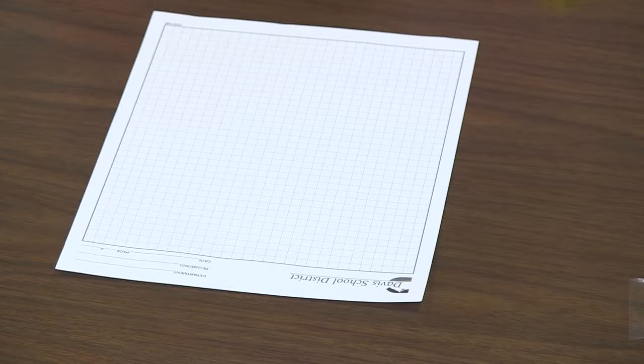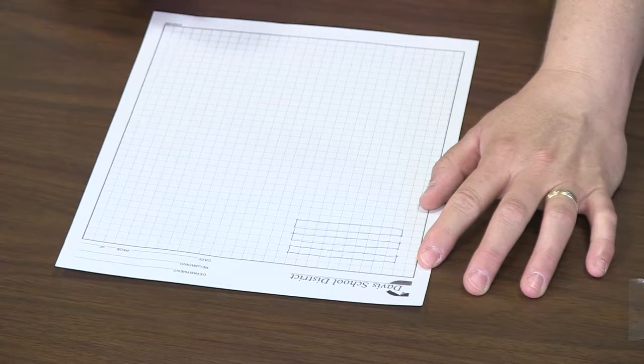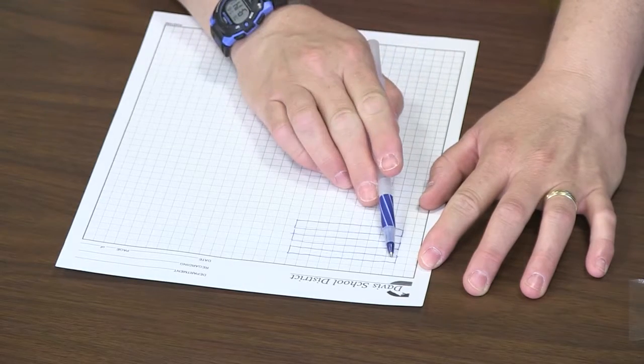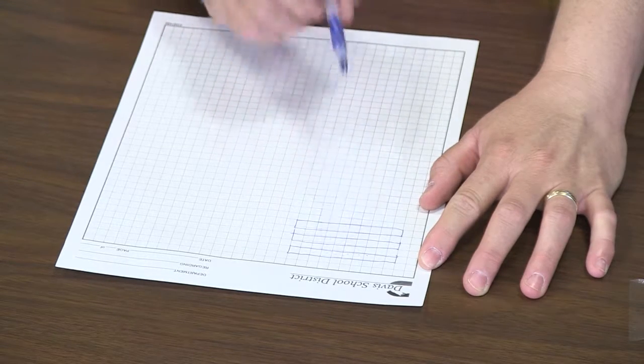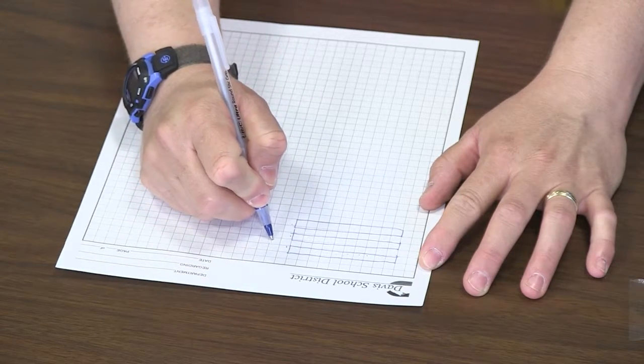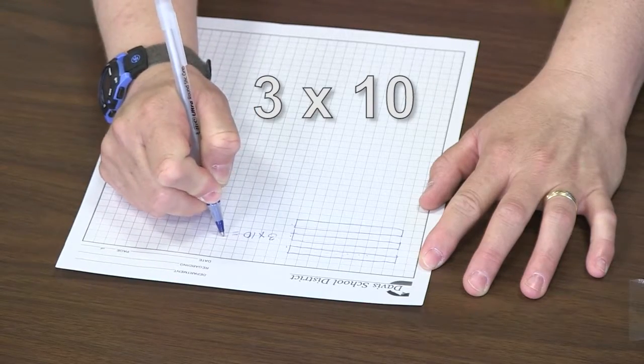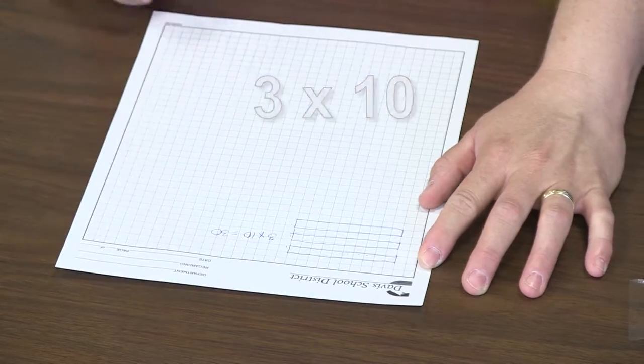We could also draw this on paper several different ways. On graph paper, we would show 3 times 10. It looks just like the rods that we used. Again, you could count the single square units to find the answer. You could count by tens, or we could just write an equation, 3 times 10, and it would equal 30.